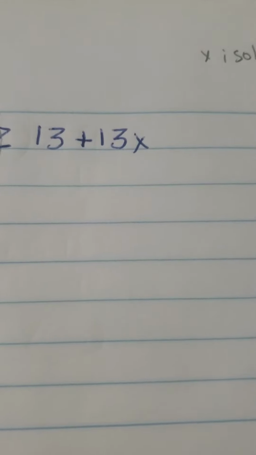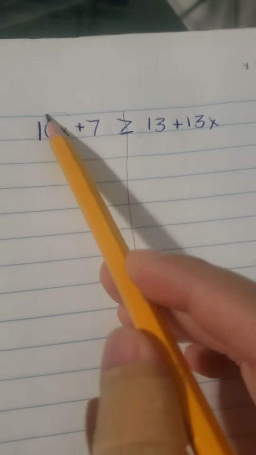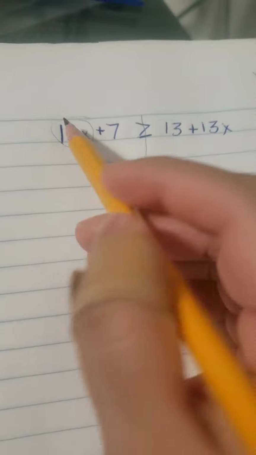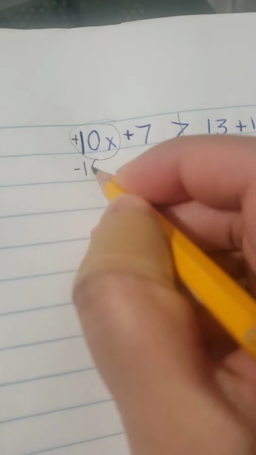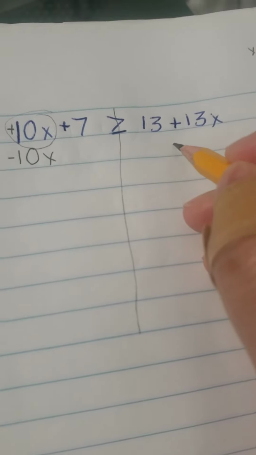On this side, we have 10x plus 7. And on the other side, we have 13 plus 13x. So let's go ahead and focus on our x's first. Let's try to get this 10x to be just on one side, and the way to do so is to do the inverse operation. Right now, it's a positive 10x, so we can simply take away 10x. And whatever we do to one side, we must do to the other side. I'm going to do it right here as well.